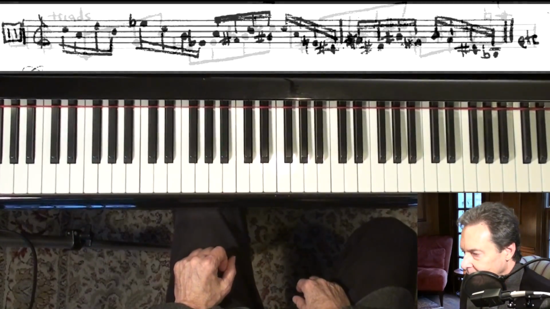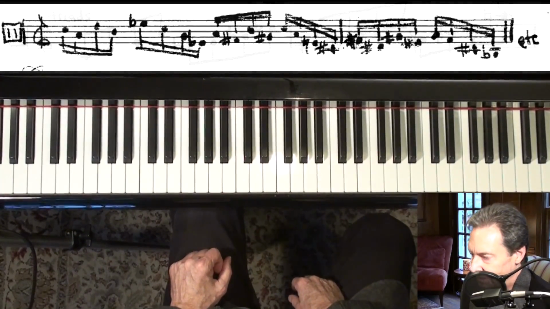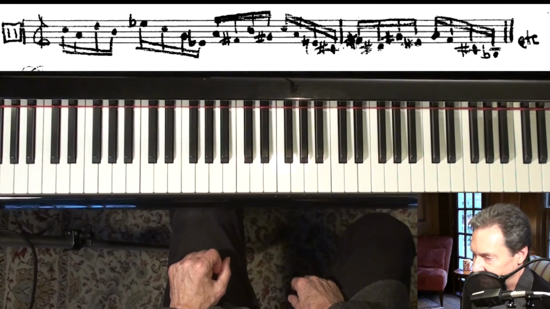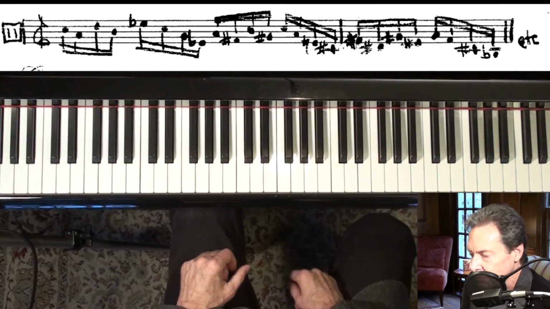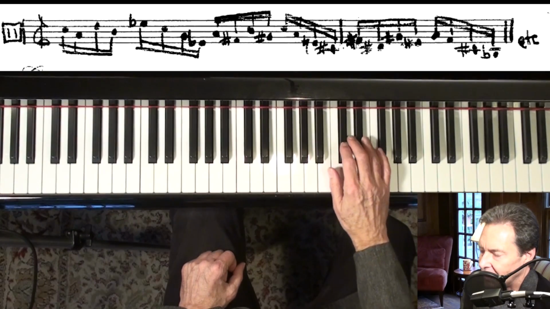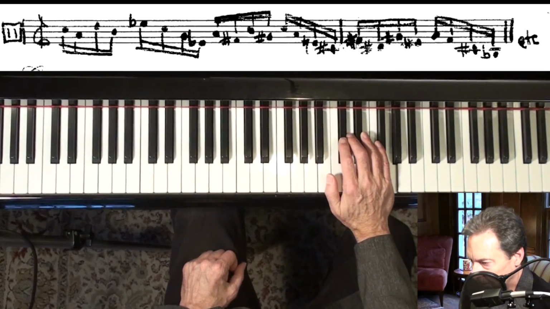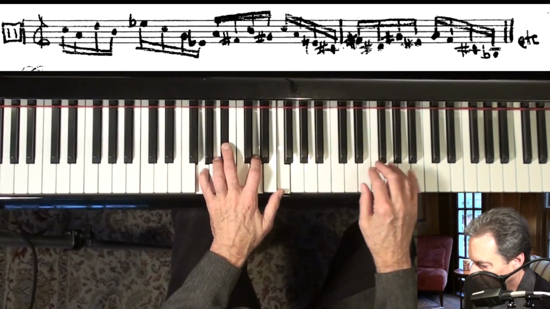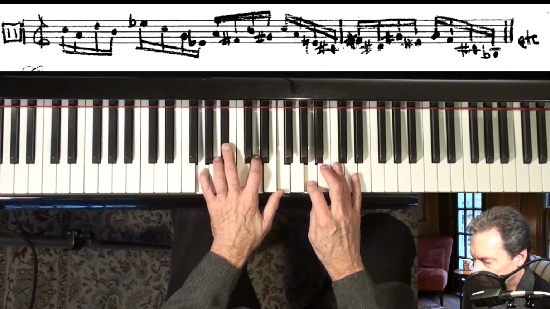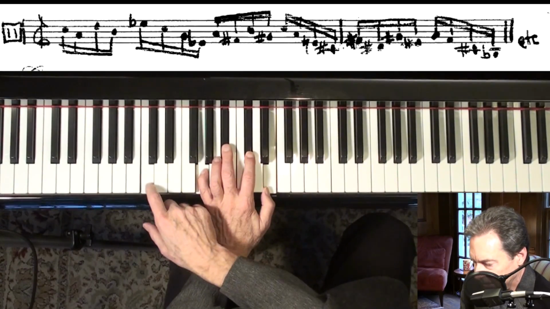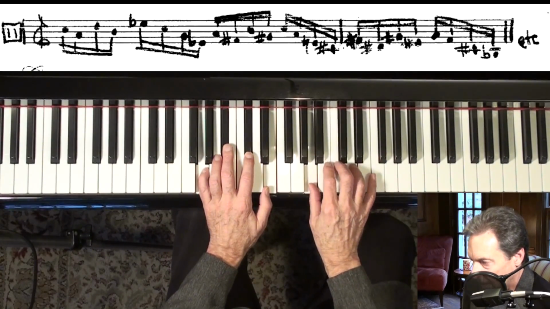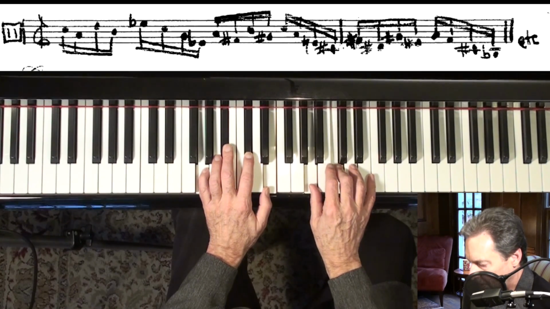Now, this last one, number 11, really taught me something kind of interesting. It uses 2 passing tones that are not in the diminished scale. So here it is. It's like, and here's my C7. So I'm going to go, and you would think that.